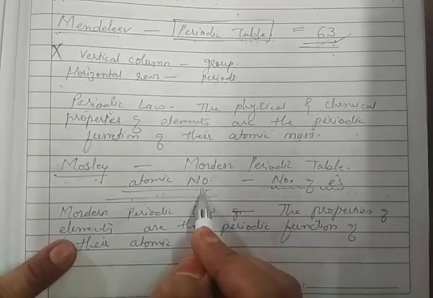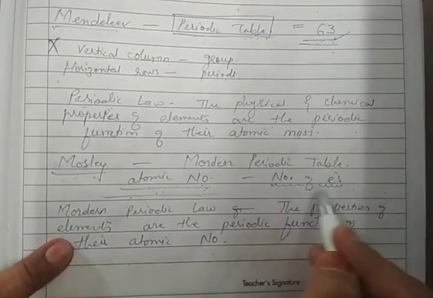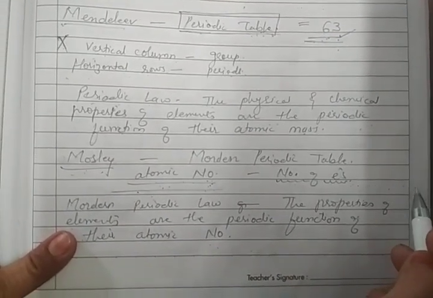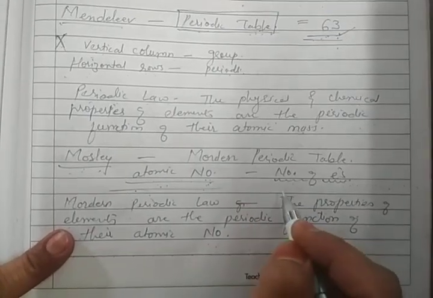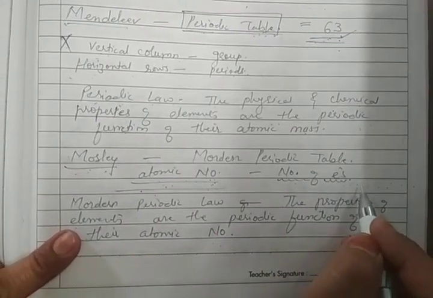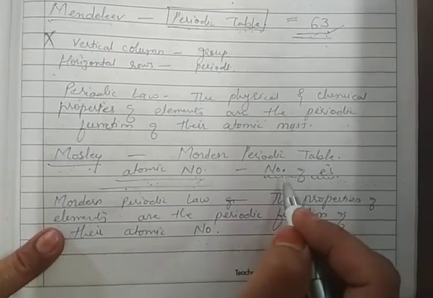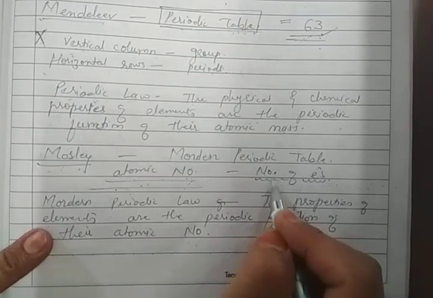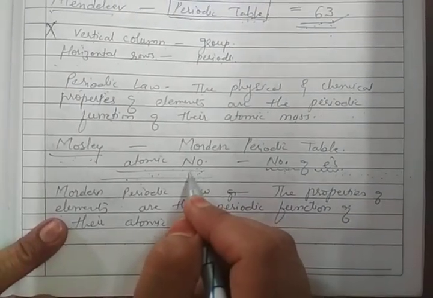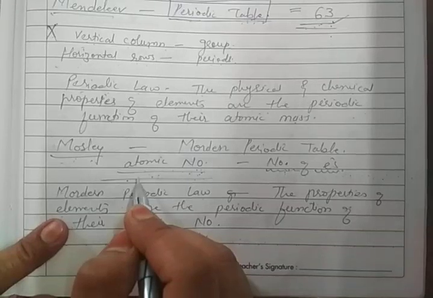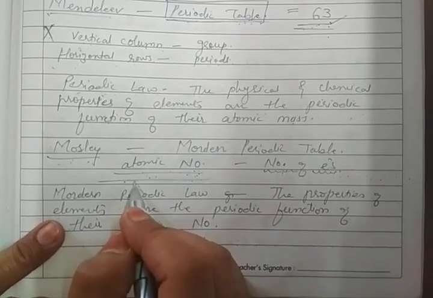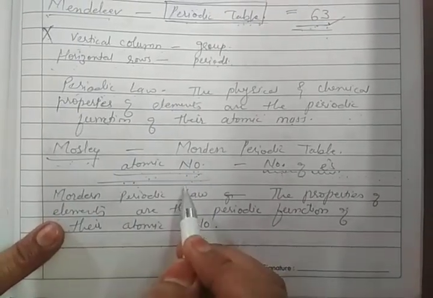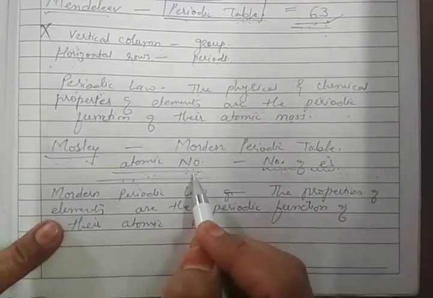As we already know, atomic number is nothing but the number of electrons present in the orbit of the atom. It is also known as the number of protons present in the nucleus of the atom. The number of valence electrons present in the valence shell is responsible for the chemical and physical properties of that element. That's why the atomic number is a more fundamental property than the atomic mass. So Henry Moseley changed the basis of the classification from atomic mass to atomic number.